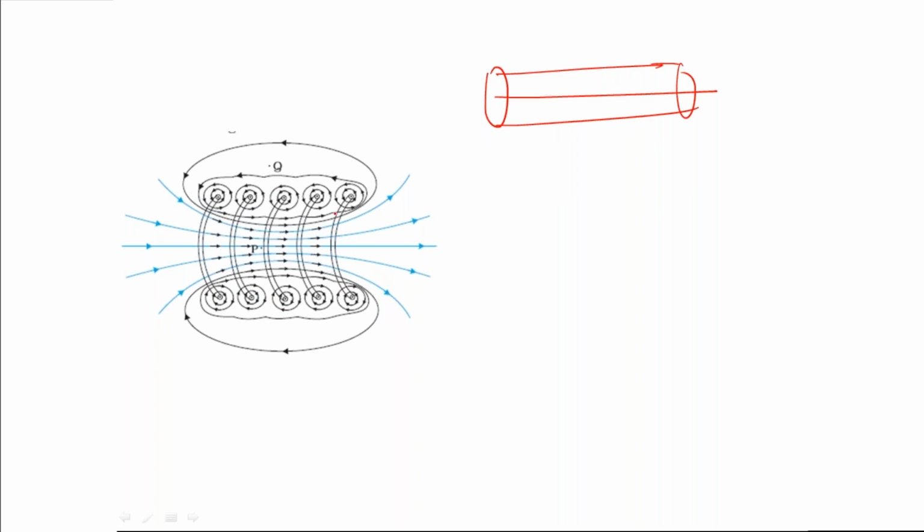This is the wire, and this is the starting of the wire. You have to use a power source or a current source. Suppose a DC battery is connected; an AC power supply can also be used. Current will be sent through this wire, and that will create a magnetic field along the axis of the solenoid.